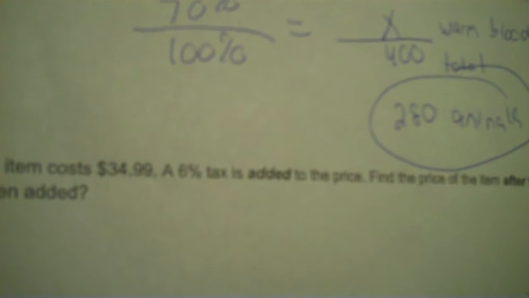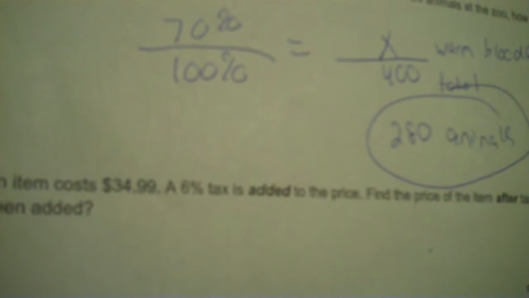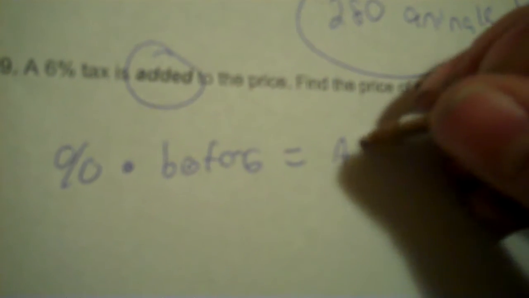Okay, and then this is what we were doing yesterday. An item costs $34.99. A 6% tax is added to the price. Find the price of the item after tax has been added, okay? This time it doesn't say percent of though, so it says it's added. So we don't put it over 100. We use what we did yesterday where we take the percentage, not the one in the problem, multiplied by the before amount equals the after amount.